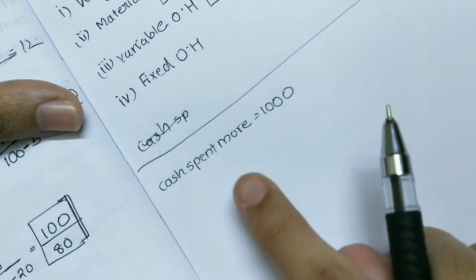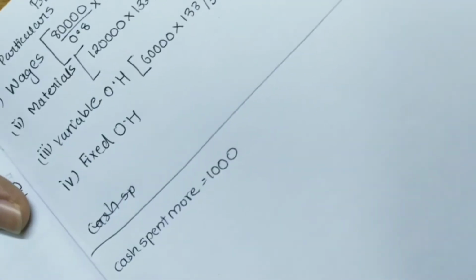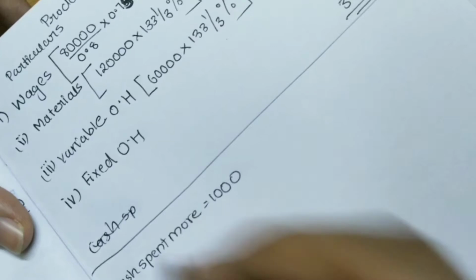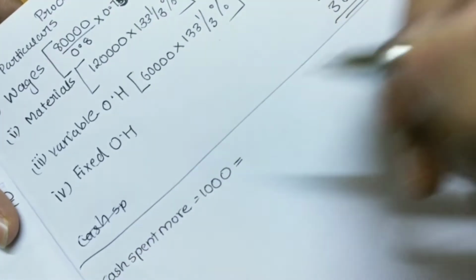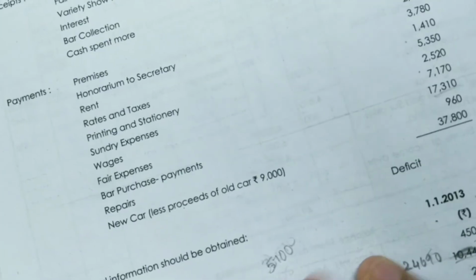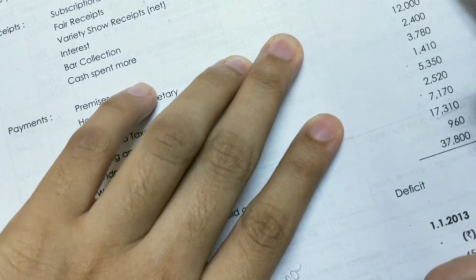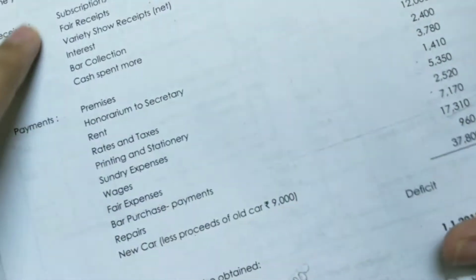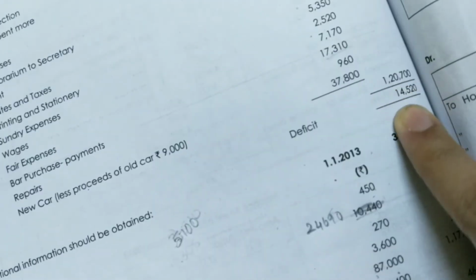Okay. They have given us cash spent more as 1,000. And in the adjustment, they have told us that cash overspent represents honorarium to secretary not withdrawn due to cash deficit. So you can see that this is actually a receipts and payment account, and they had a deficit of 14,520, right?